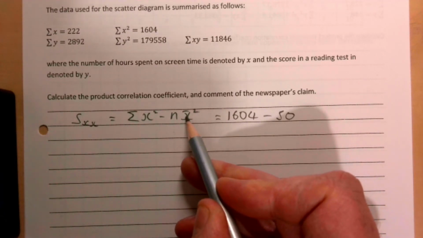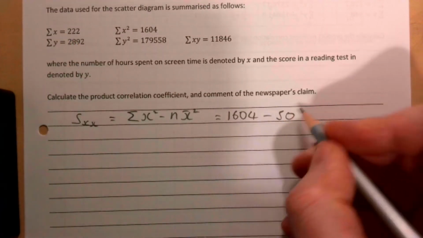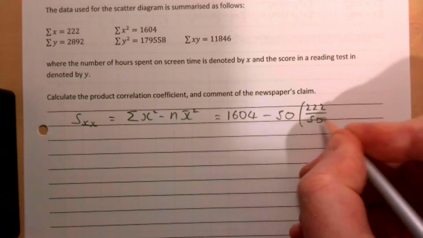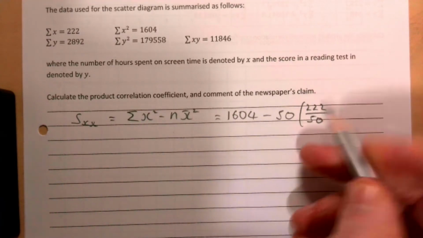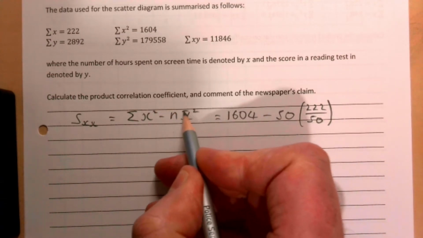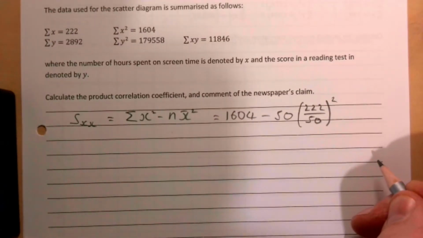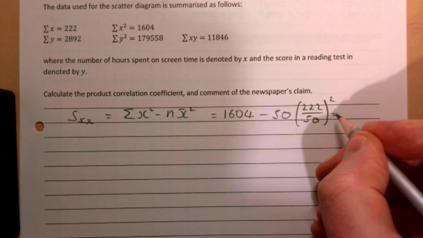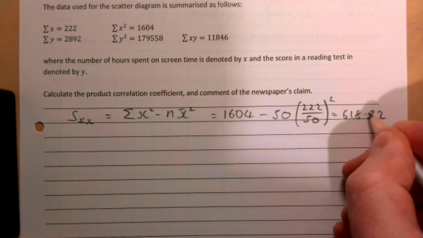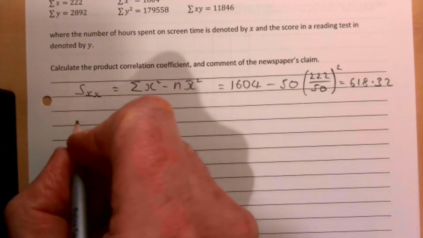And then we need to work out the mean and then square it. So how do you work out the mean of all the x's? You add them all up. That's going to be 222 divided by 50, because there are 50 pieces of information. So that's the mean, obviously, x bar, and then squared. If you put that into your calculator, you get 618.32.